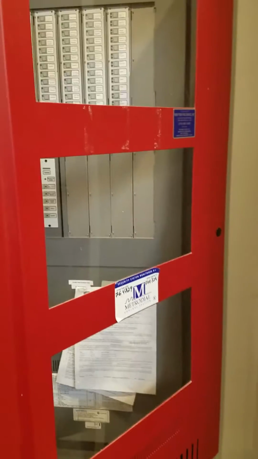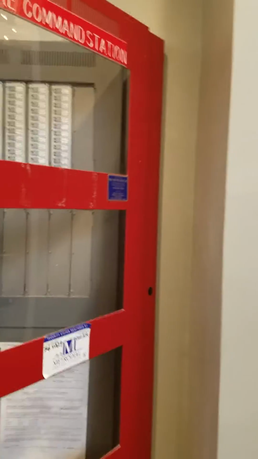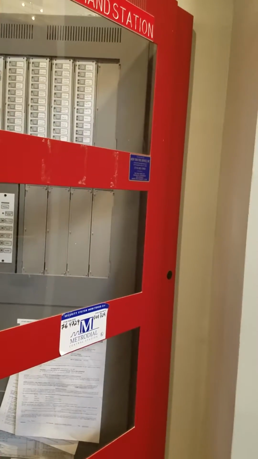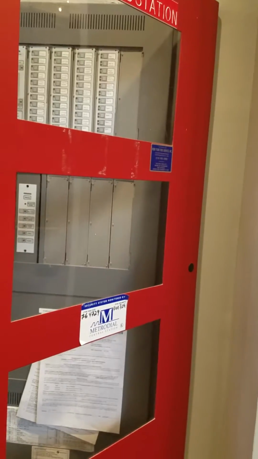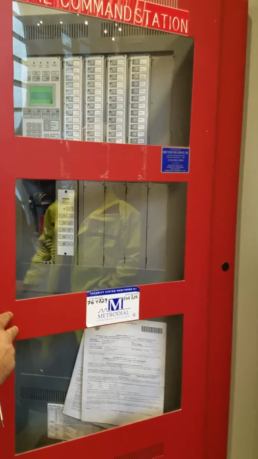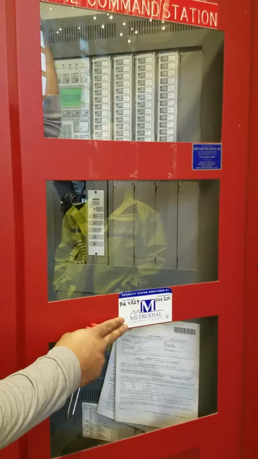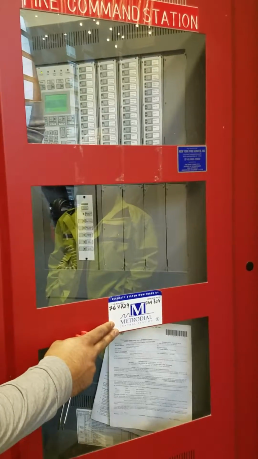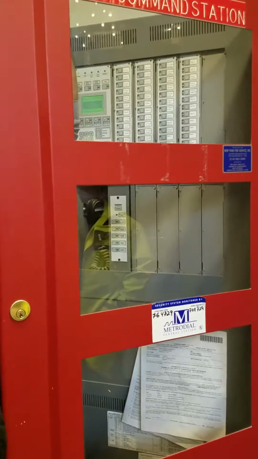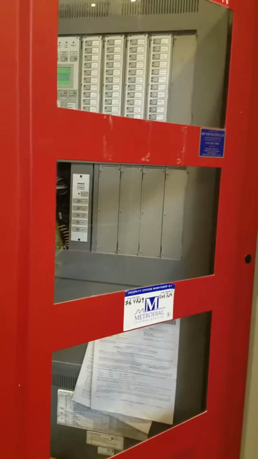When we want to call the fire command station to put it offline, I call in. I'm Manny Melendez. What's the code? The code would be whoever set up the central station account. We have our own specific code that we normally give because we're in association with Metro Dial. We're not allowed to give that out. Whoever set up the account would set up a code for the specific building.